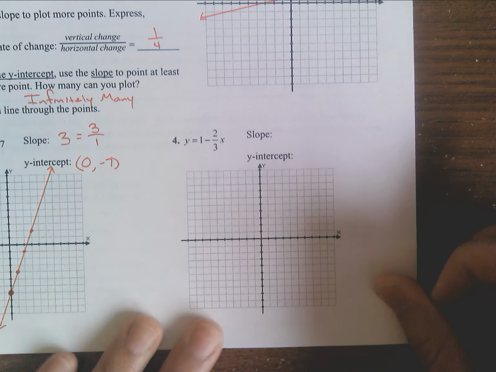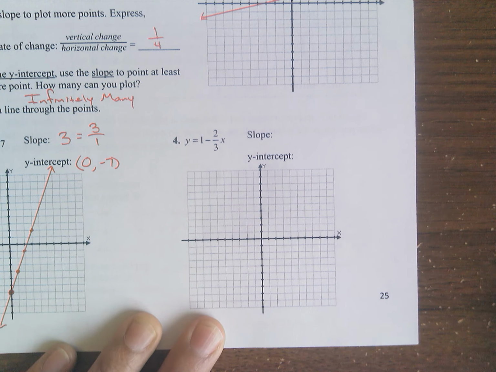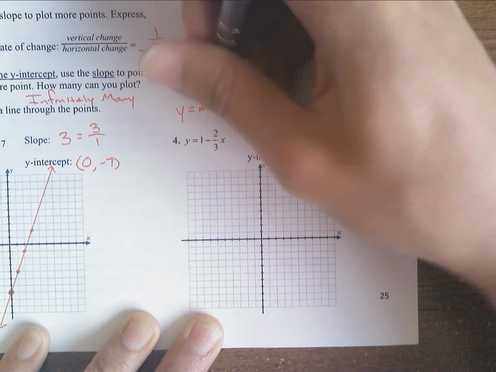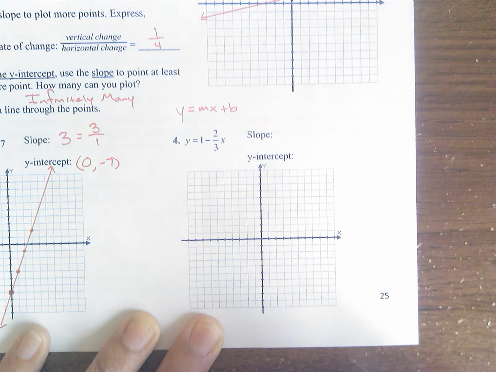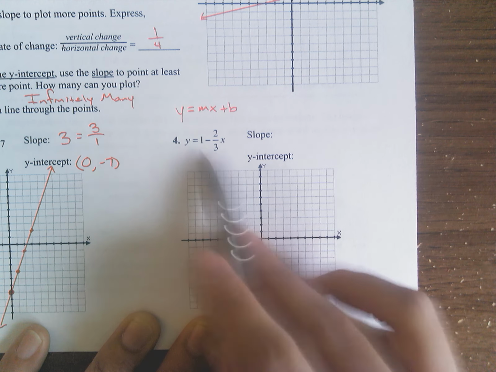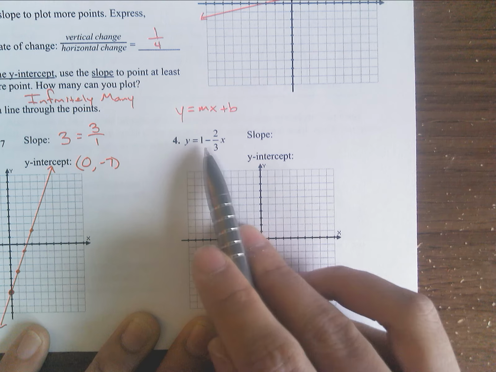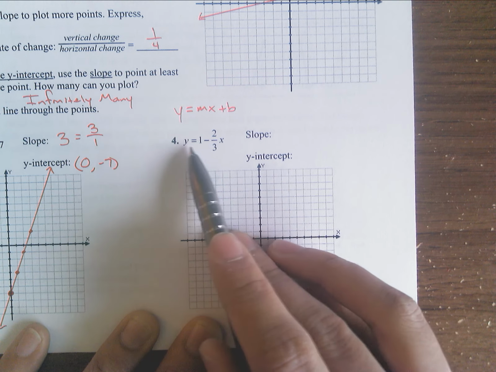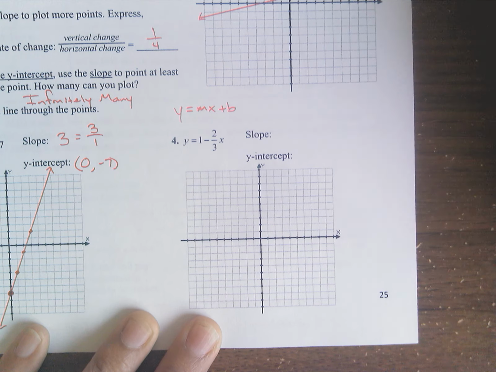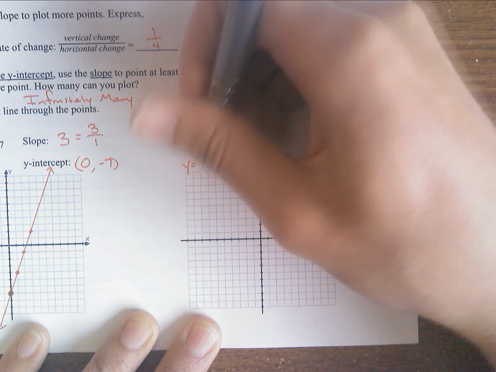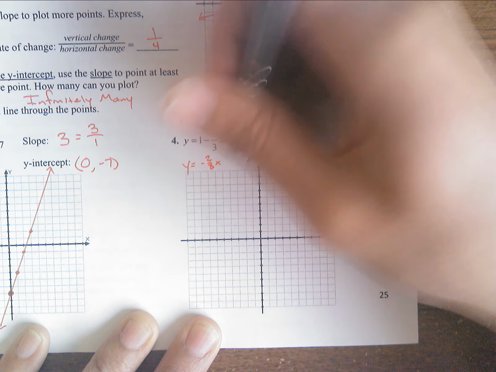So here we have y equals 1 minus 2/3 x. Now this is not in slope-intercept form yet. Remember, slope-intercept form is y equals mx plus b. We can think of this, the 1 minus 2/3 x, as a sum of terms. So as long as we keep the signs of our terms straight, we can rearrange these terms. So we can say that we have y equals negative 2/3 x plus 1. That one is positive. So y equals negative 2/3 x plus 1.